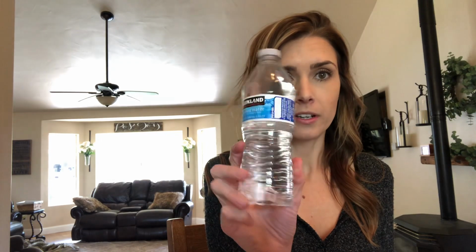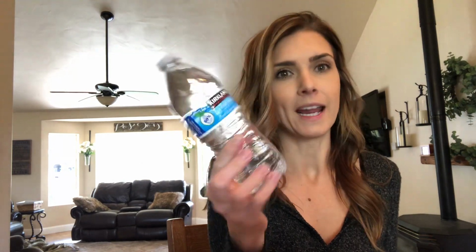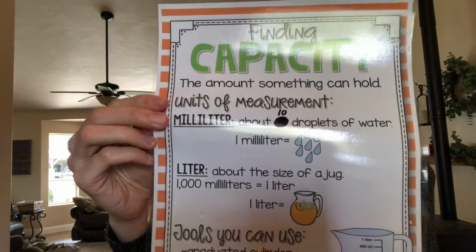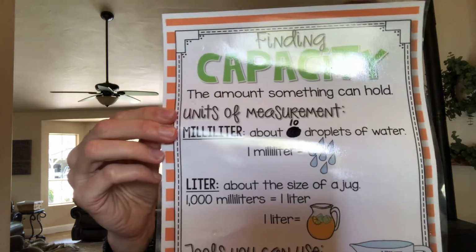This water bottle here, we would measure in ounces in the United States, in fluid ounces, but it says on here that it is also 500 milliliters. This poster tells you that 1,000 milliliters is equal to 1 liter, so 500 milliliters must be about half of a liter.